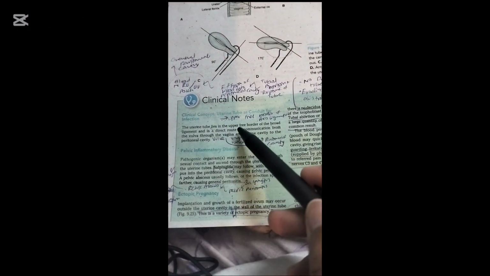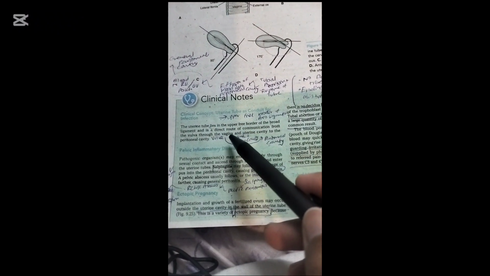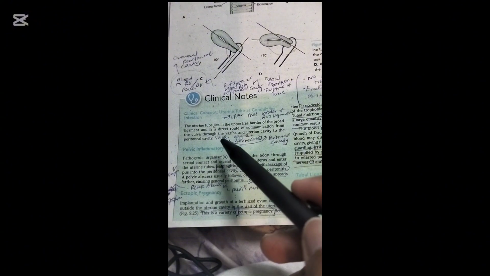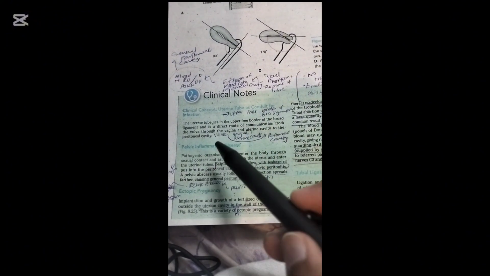Now let's talk about the uterine tube as a conduit for infection. The uterine tube lies in the upper free border of the broad ligament and it is a direct route of communication from the vulva through the vagina and uterine cavity to the peritoneal cavity.